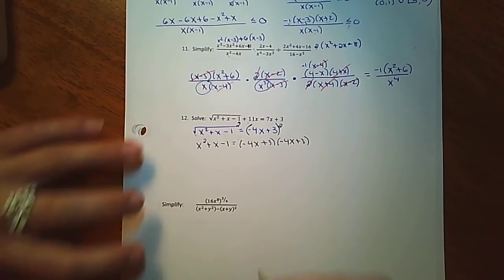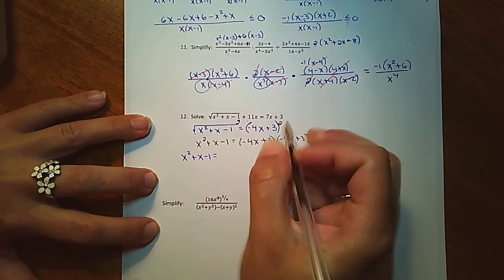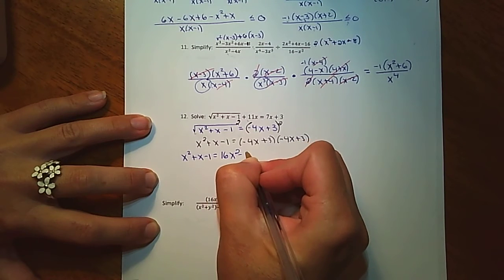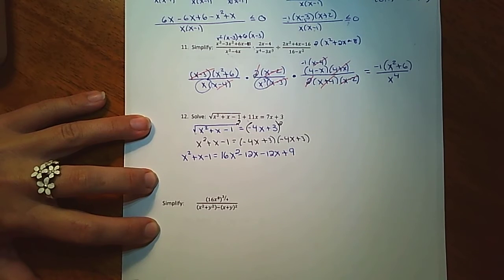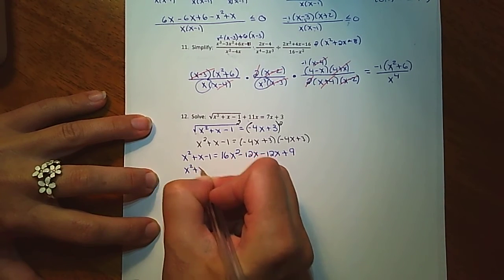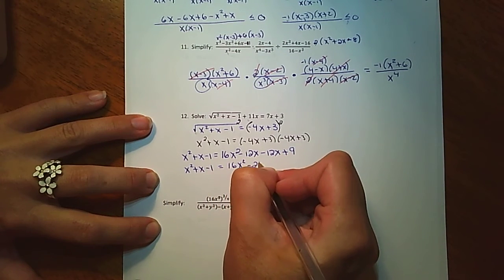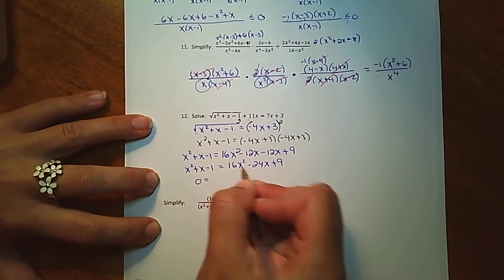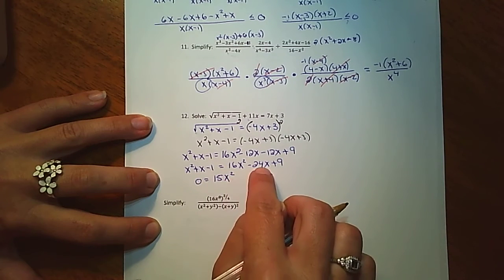So now, here we go. X squared plus x minus 1 equals, I'm going to distribute this, 16x squared minus 12x minus 12x plus 9. Okay, so I'm going to clean this up a little bit. And now I'm going to set it equal to 0 because it's a quadratic. So I'm subtracting or moving everything over to this side.